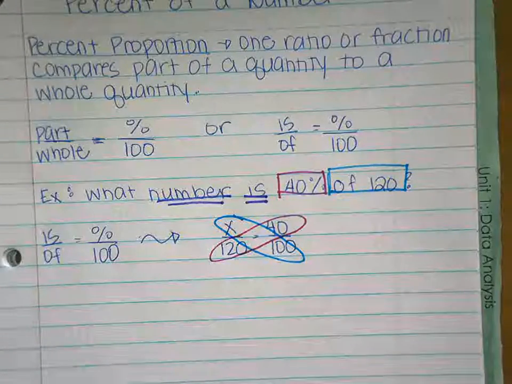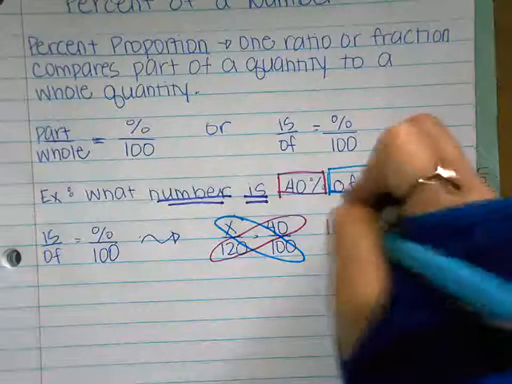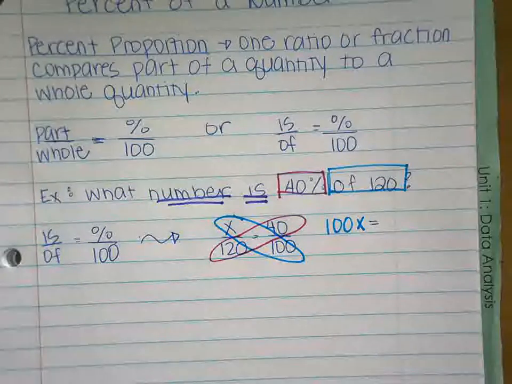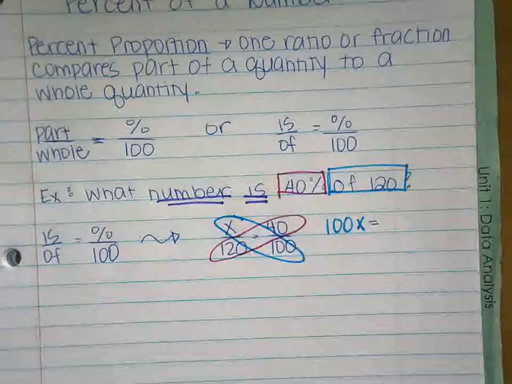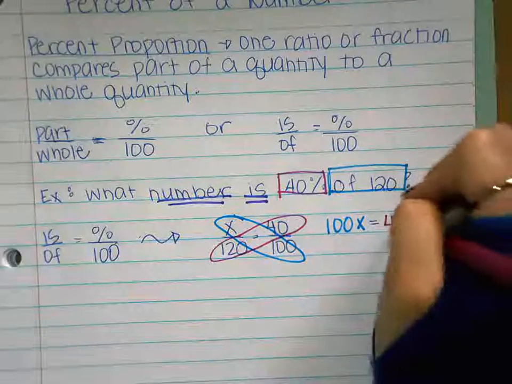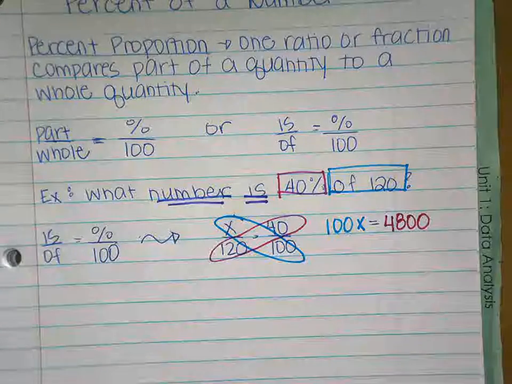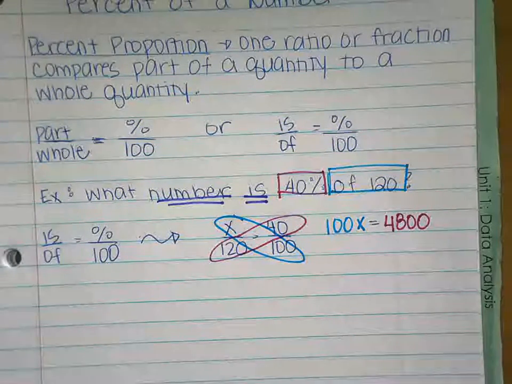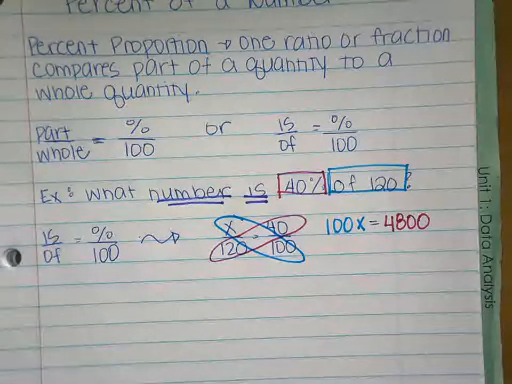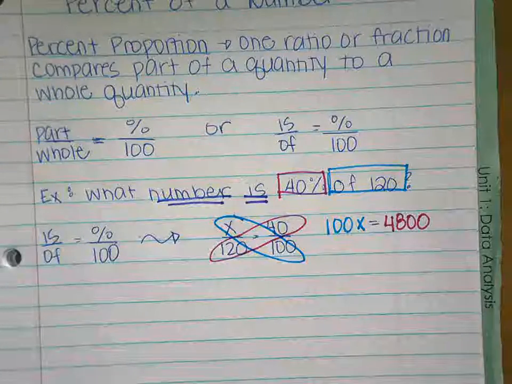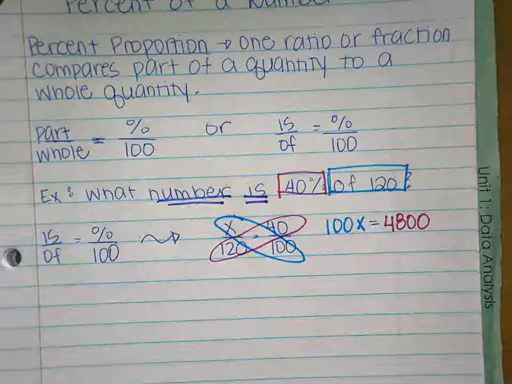X times 100 is what, everyone? 100x. 100x is equal to 120 times 40, which is 4,800. Oh, wait, there are 2 zeros, so we have to make sure we keep those 2 zeros. 12 times 4 is 48. Add the 2 zeros, we get 4,800.